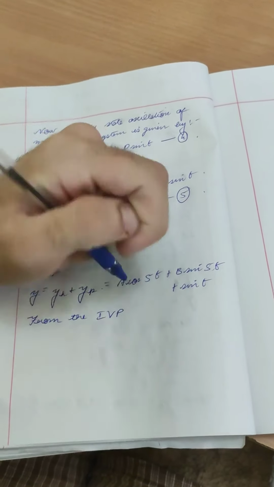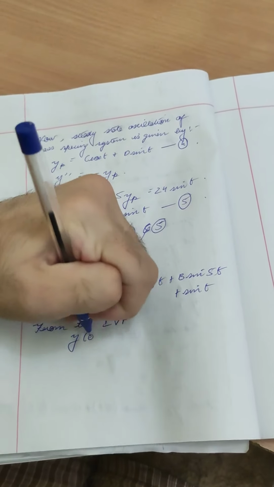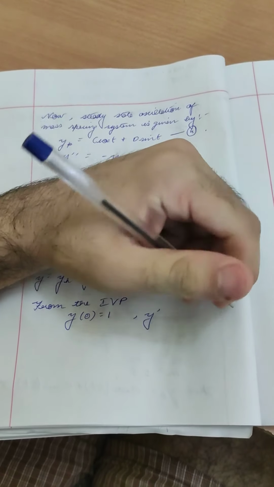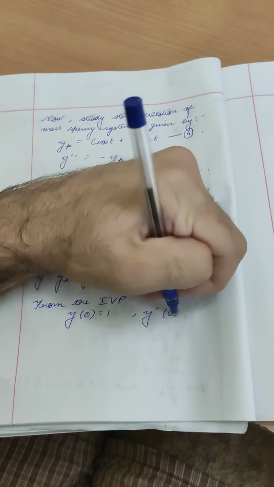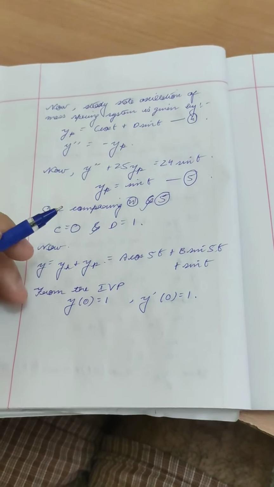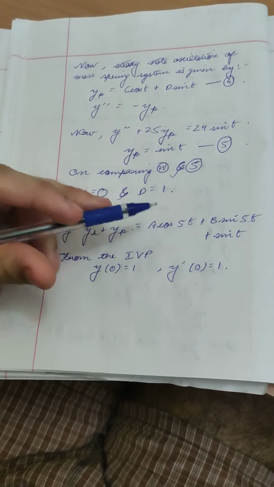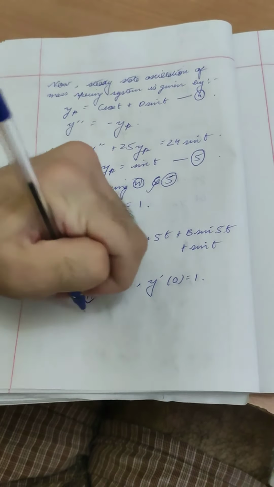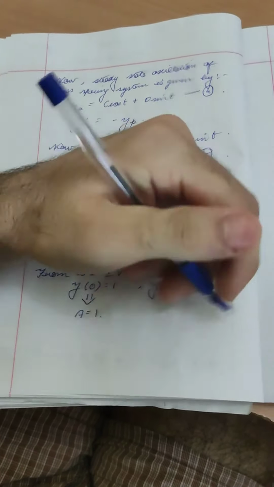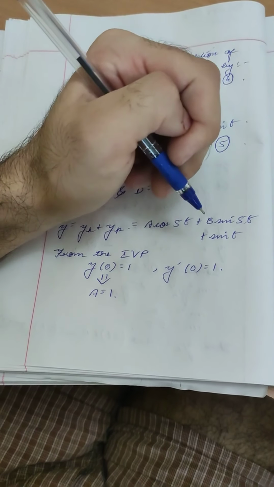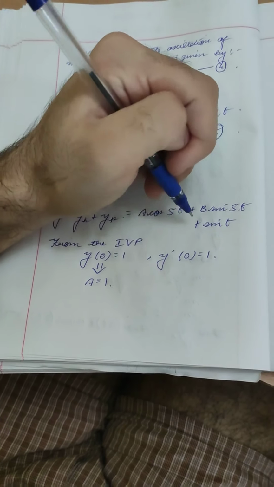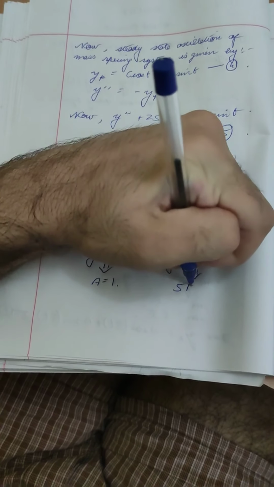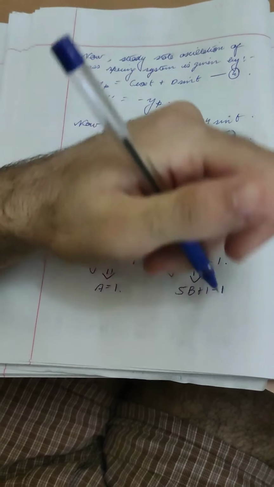So now from the initial value problem, we have been provided that y at 0 is 1 and y prime, that is y dash, at 0 is also equal to 1. So if we put time as 0 in this equation, what we'll receive is basically a equals 1, and if we put time as 0 in y dash, what we're going to simply get is 5b plus 1 equals 1.